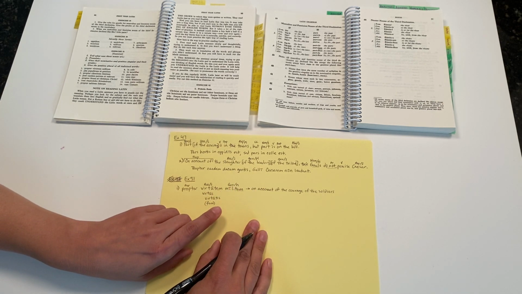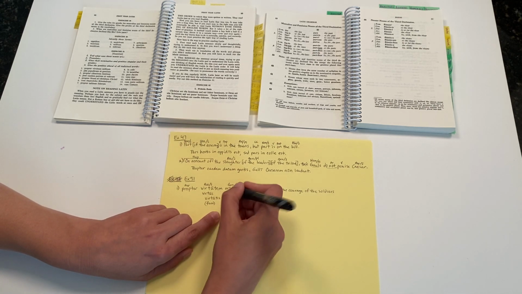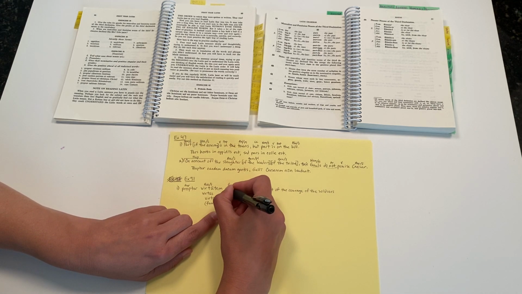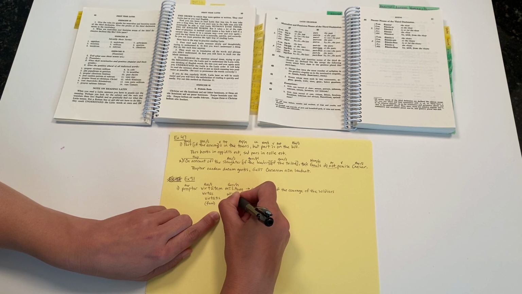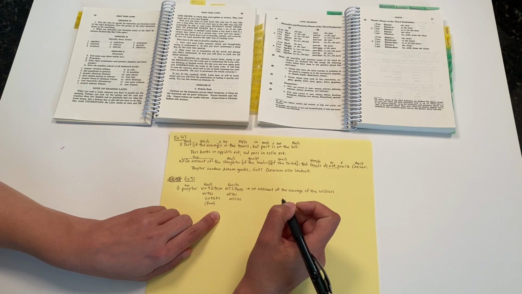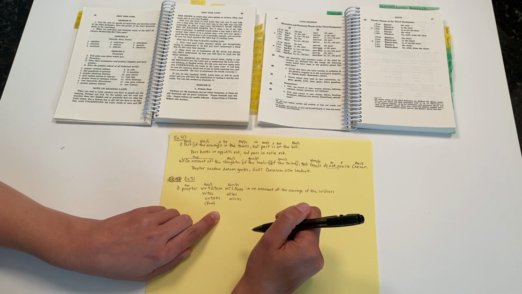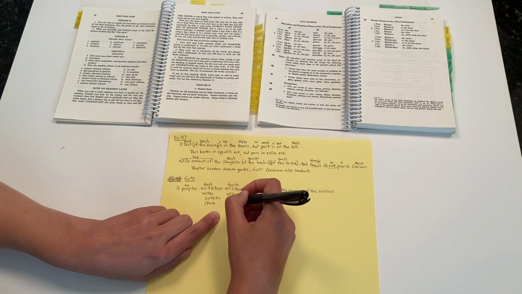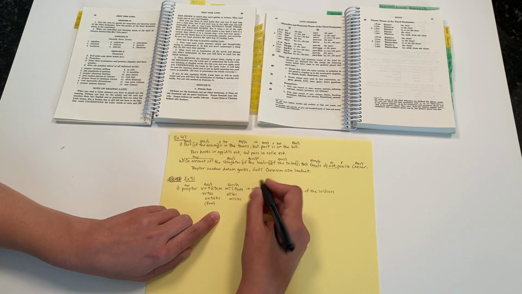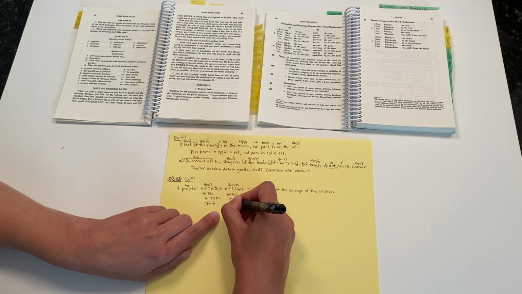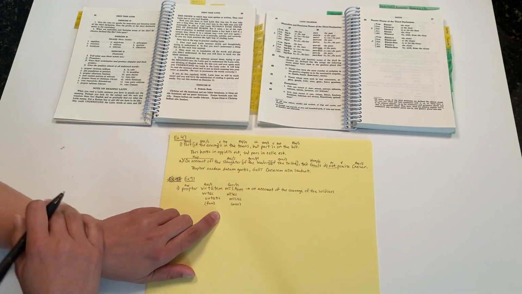Okay, and then the nominative and genitive singular of militum is miles, militis. It means soldier, and in Roman times, that would be an obvious masculine role. So that's going to be a masculine noun.